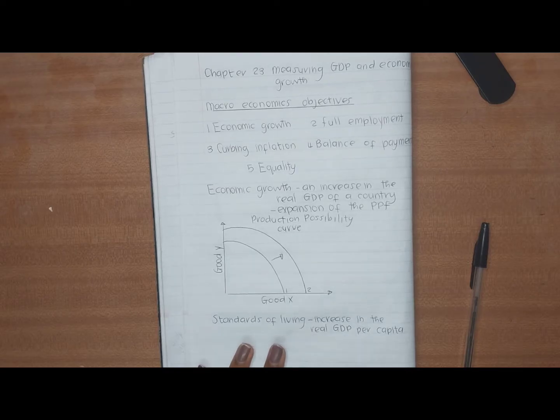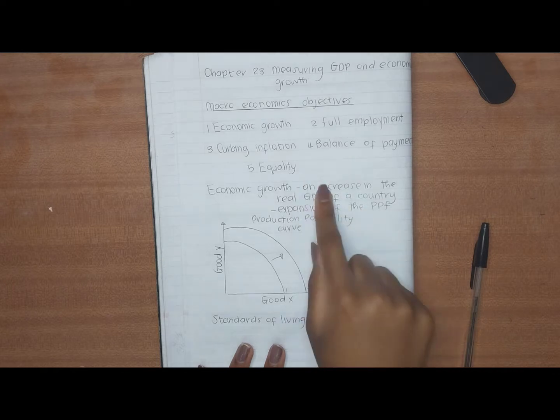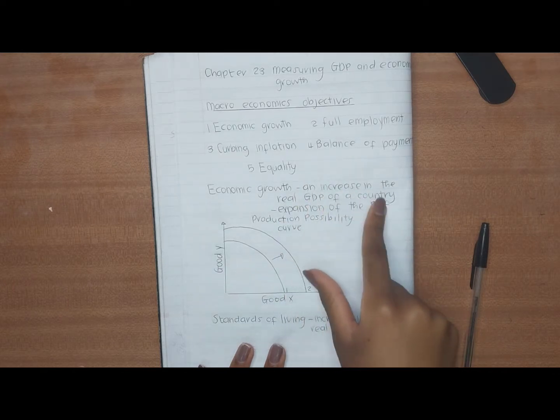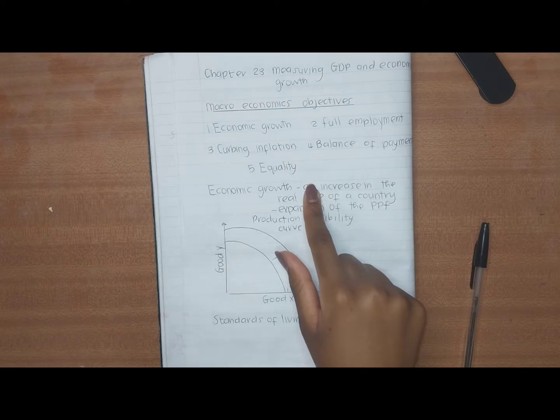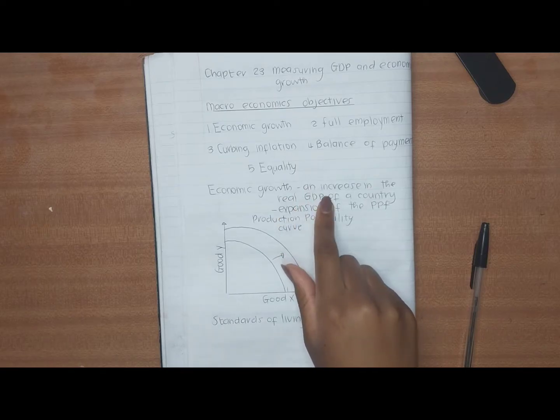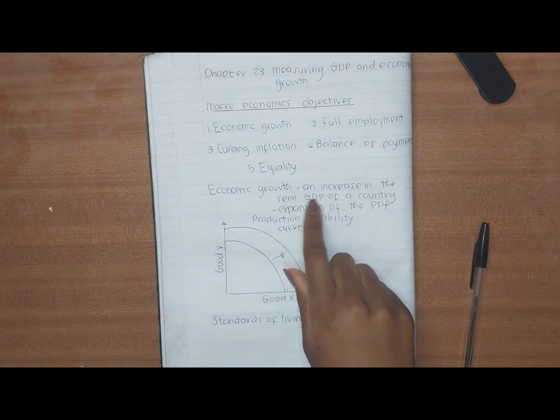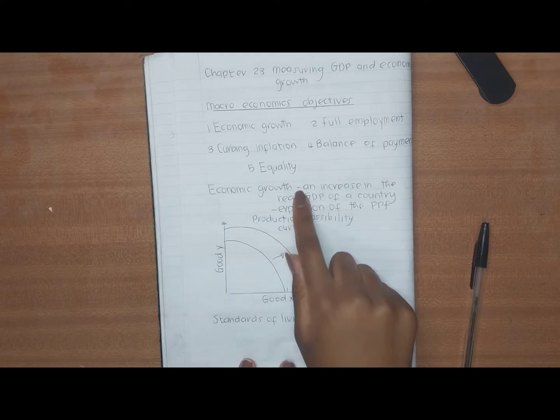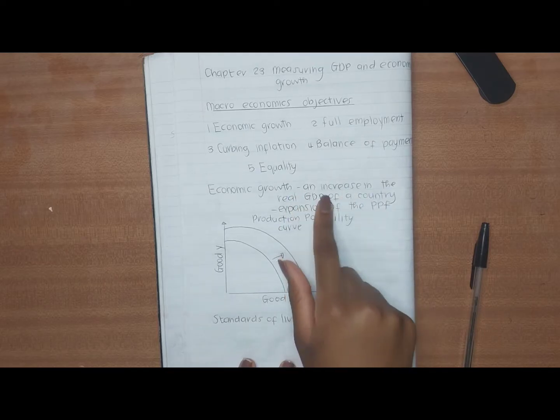So economic growth is basically an increase in your GDP, right? It is an increase in the real GDP of a country. So we're not looking at GDP on its own. We're not looking at nominal GDP. We are looking at real GDP. Later on, I'm going to look at the difference between nominal and real GDP, and then you'll see why I'm making that distinction. So it is an increase in the real GDP of a country.